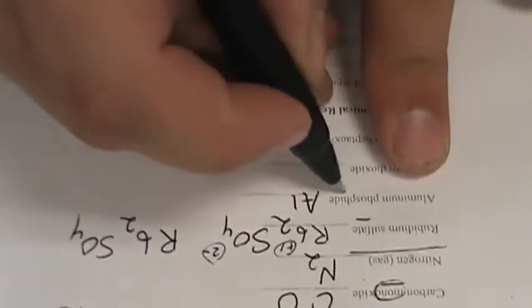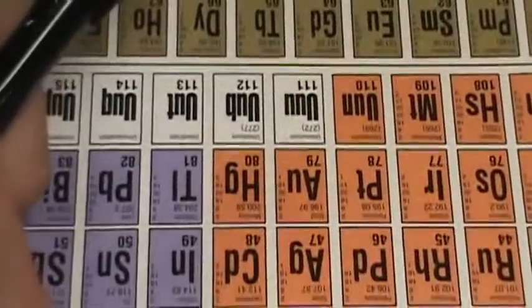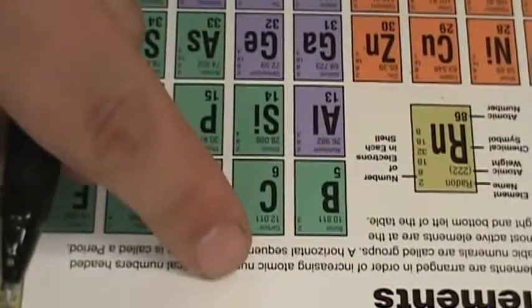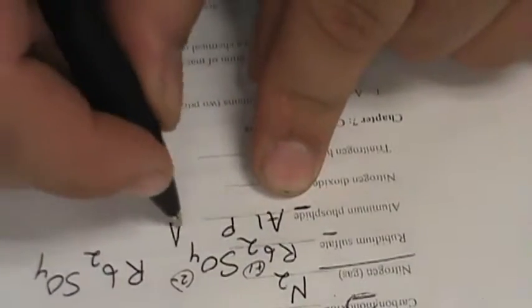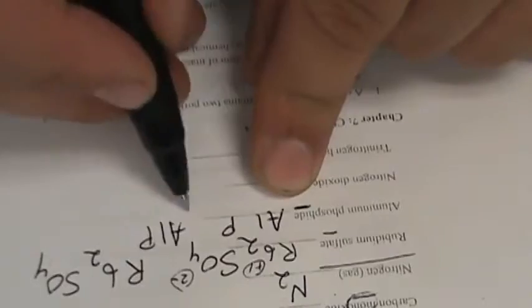Aluminum phosphide. Symbol for aluminum is Al. Phosphide, IDE. It's an element, so that is symbol P. Phosphide is a -3. Aluminum is a +3. So I could do the swap and drop, but I could just recognize, hey, these are going to cancel out. Formula AlP.